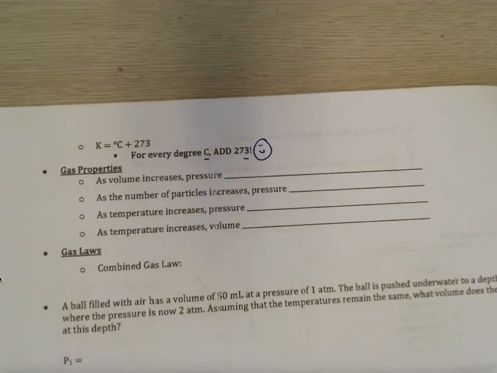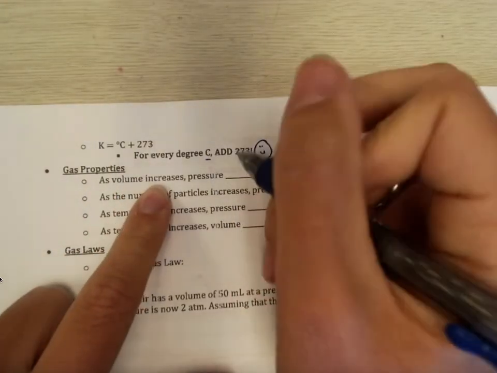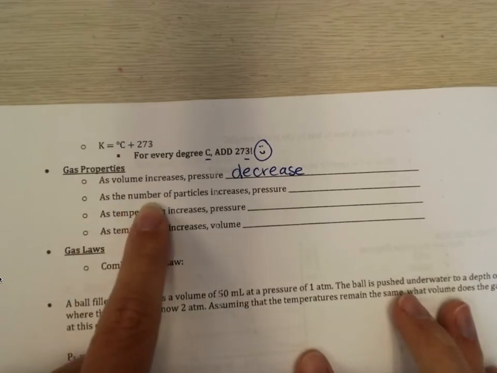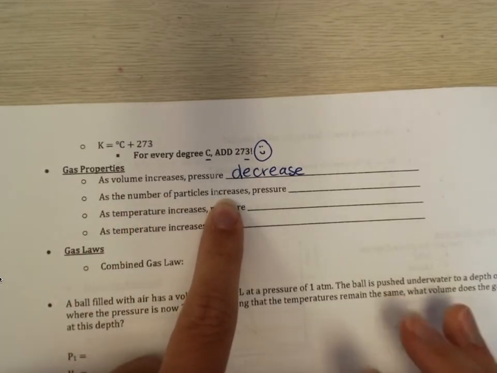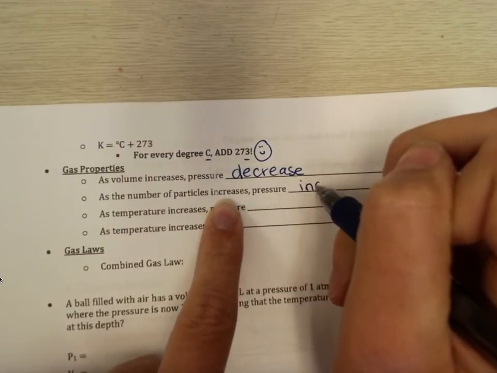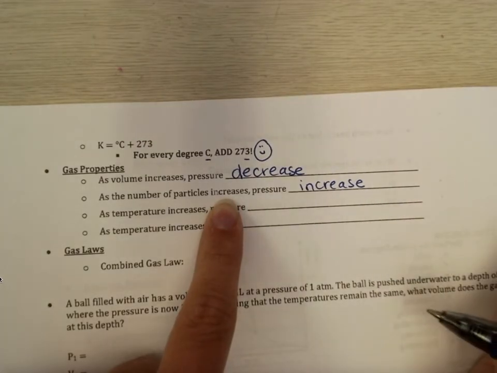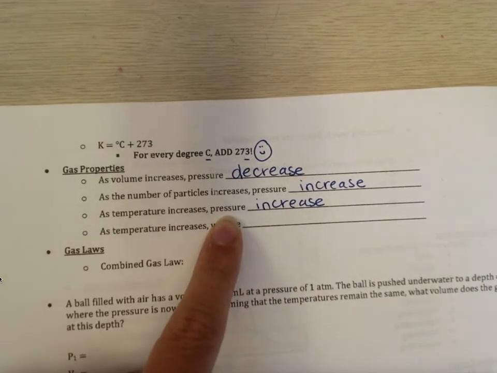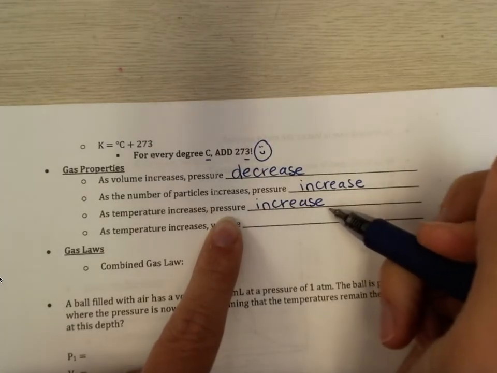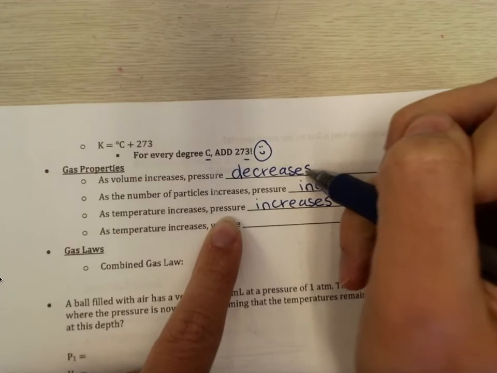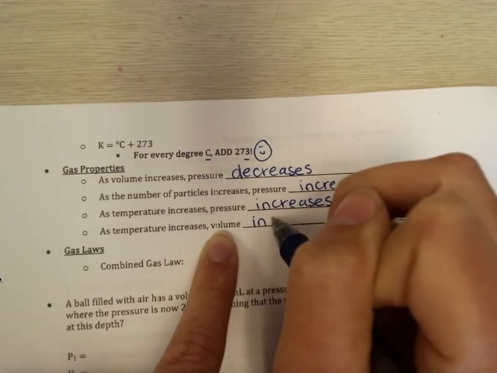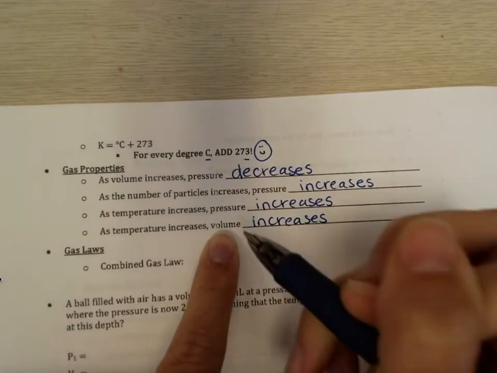As we think about our gas properties, these are just the relationships that we made in doing our lab. As volume increases, pressure is going to decrease, because they are inversely proportional. As the number of particles increases, when I add more particles, they're going to hit the sides more, so the pressure will then increase. They are directly proportional. As temperature increases, pressure will also increase because the particles are going to hit the side of the container more often and with more force. And then as temperature increases, volume is also going to increase because that pressure increases.